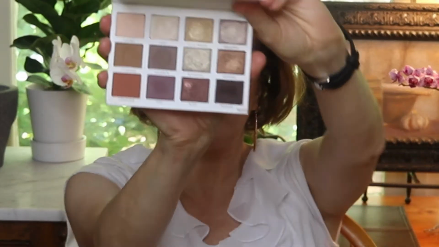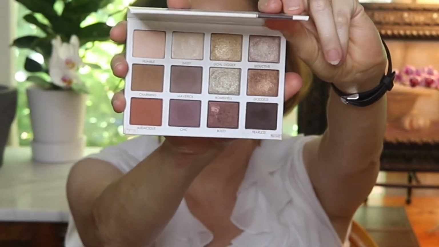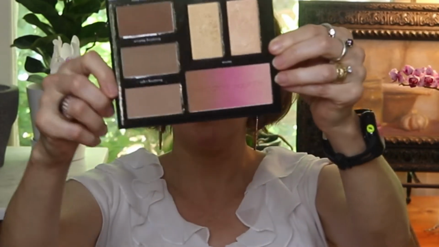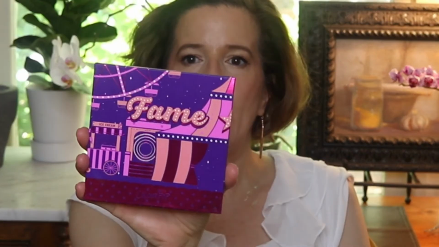First up, the Persona. This is going to stay in rotation. I absolutely love this palette. I'm still getting good use out of my Kevyn Aucoin face palette. I can get an awful lot done with the Persona, the Kevyn Aucoin, and my Fame palette from ColourPop. These are the shades I have on my lid today.